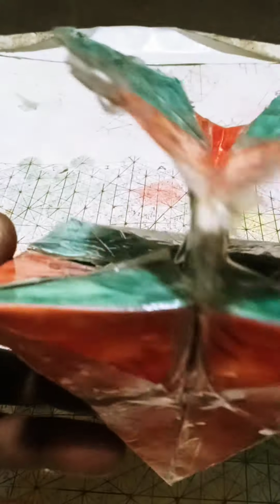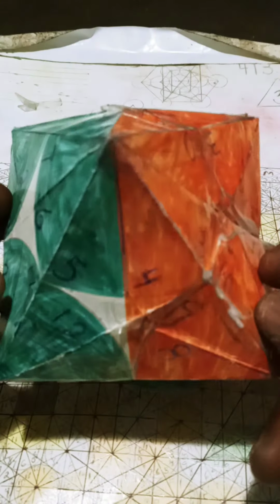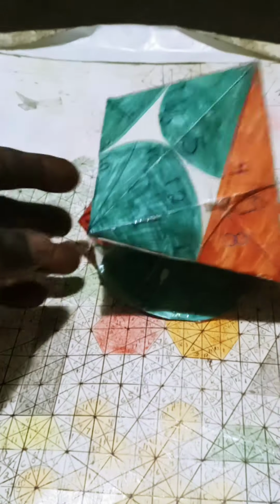So all of this is 13. All your bottom is 13. All this up the side is 13. All 4 corners is 13. And of course, your cube itself is what? 13. There you go.